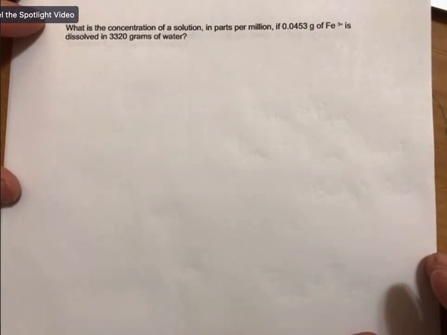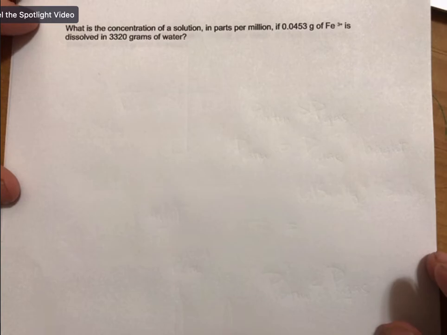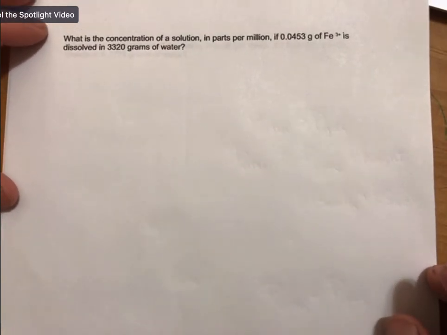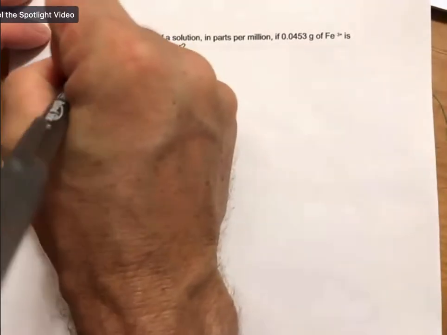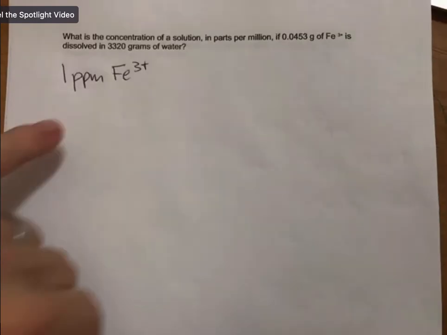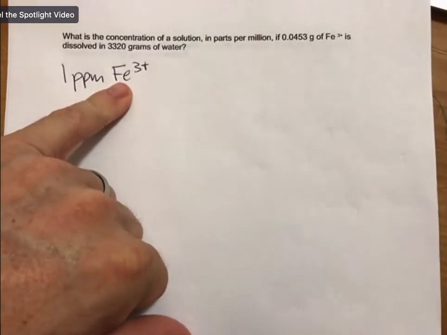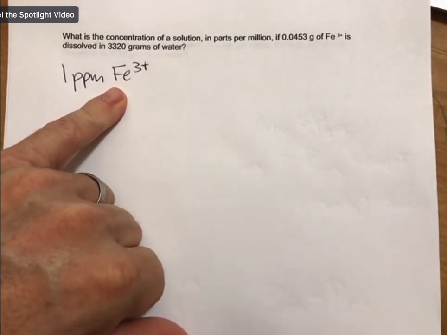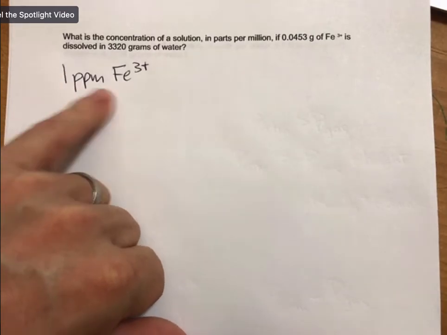Of a solution in parts per million, if 0.0453 grams of iron 3 plus is dissolved in 3,320 grams of water. Parts per million, the definition that I use is, first of all, it's for solutes. So my solute in this case is iron 3. The definition is completely general.